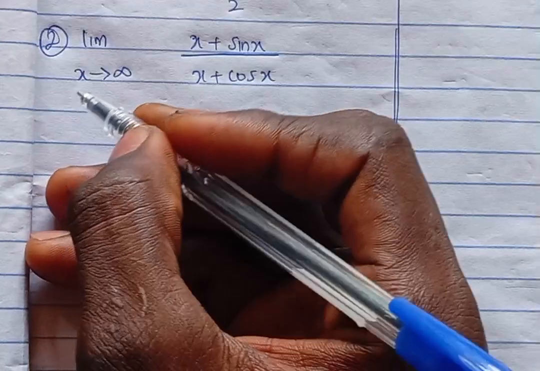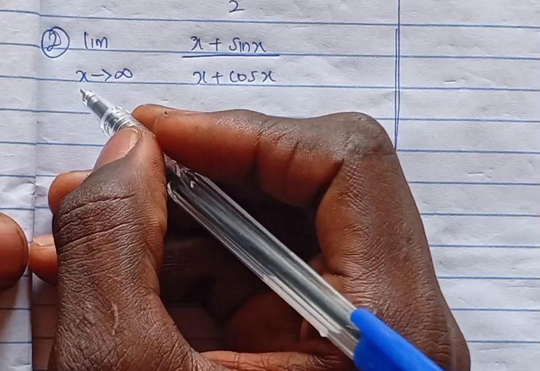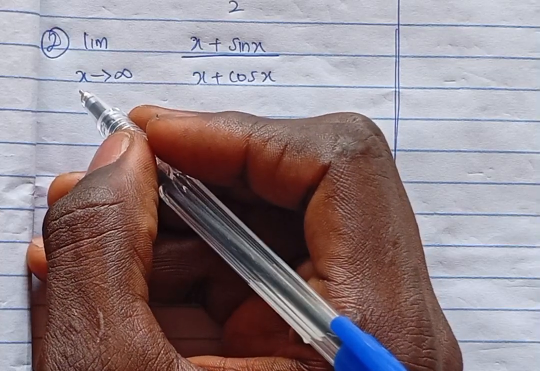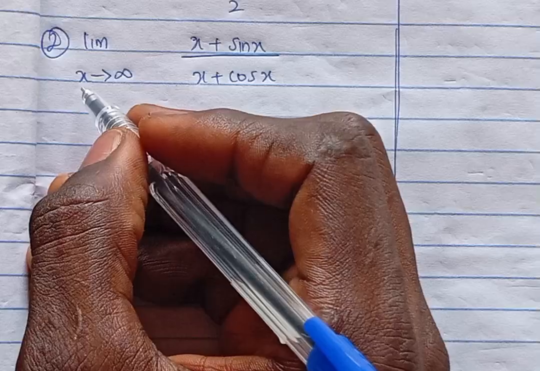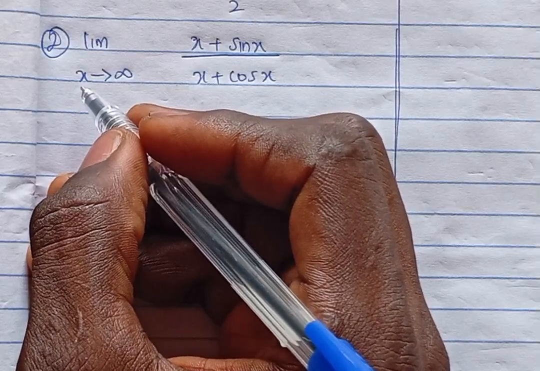Okay, now what are we going to do here? First of all, I can multiply both the numerator and the denominator. That's what we call manipulation, your instinct of thinking. They want to test your knowledge.